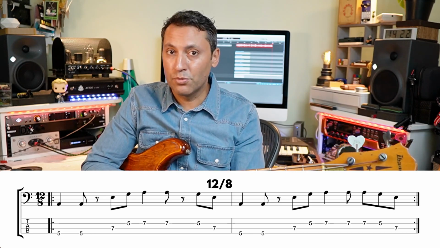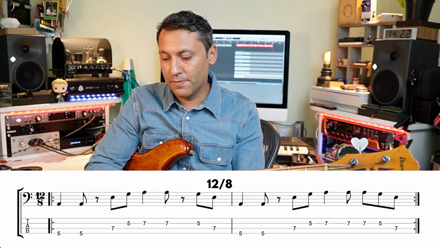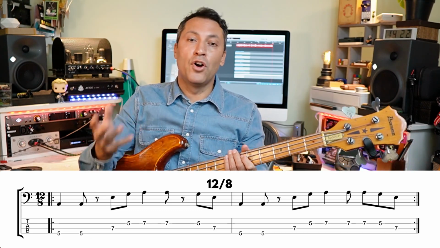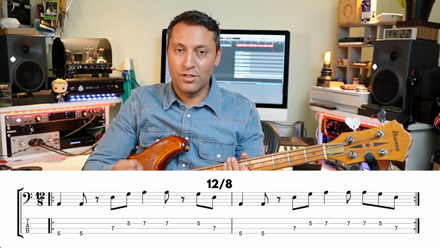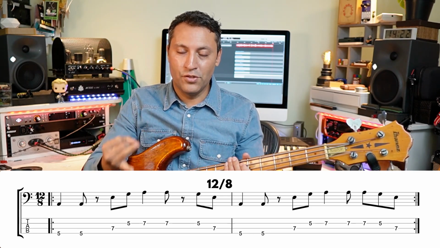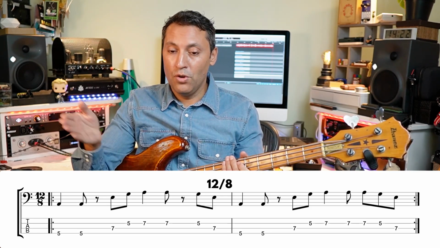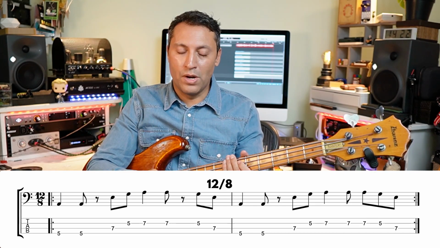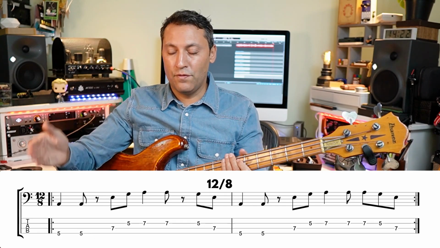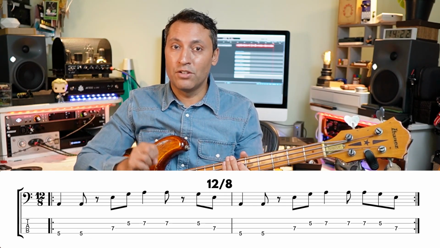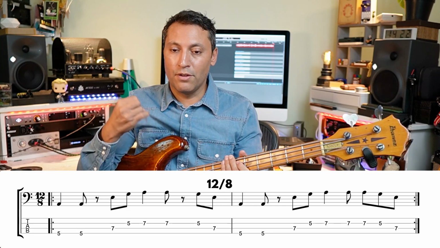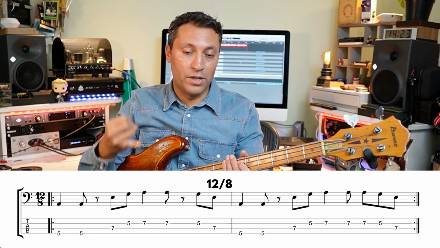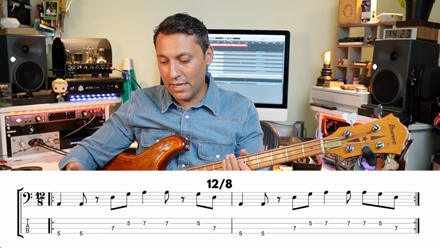Okay, let's move on to the last one for this lesson, which is a 12/8 feel. Now this is, I love this. This is an example of a compound time signature. So we're still feeling 4. 1, 2, 3, 4. But before we had each beat being divided into 2, so 1 and 2 and 3 and 4 and. Compound means it's now divided into 3, so we're still feeling 4, but we're going 1, 2, 3, 1, 2, 3, 1, 2, 3, 1, 2, 3. That adds up to 12. 1, 2, 3, 4, 5, 6, 7, 8, 9, 10, 11, 12.